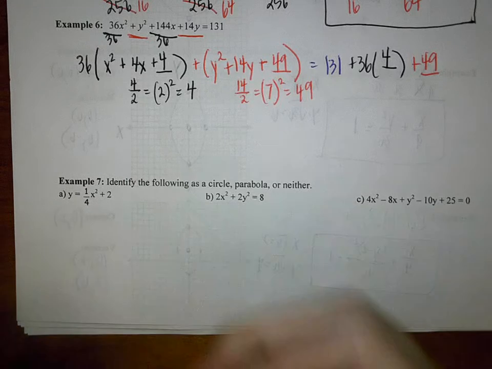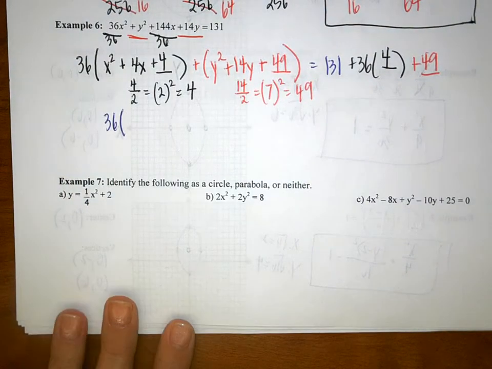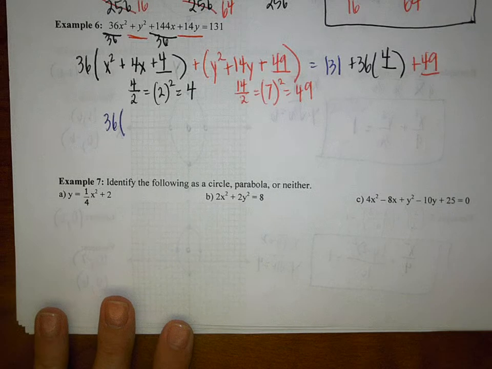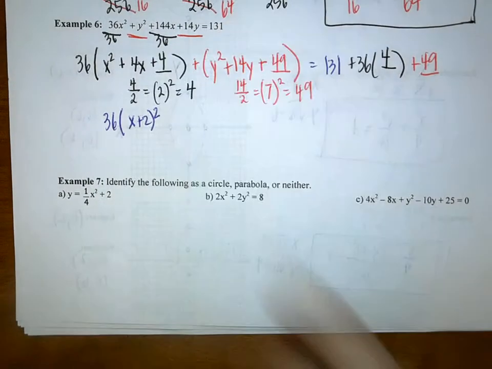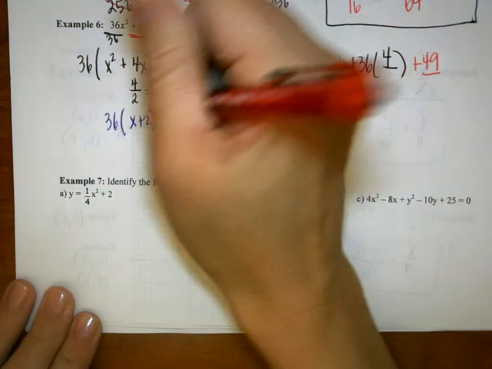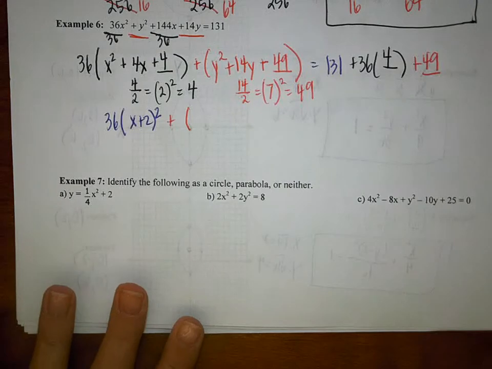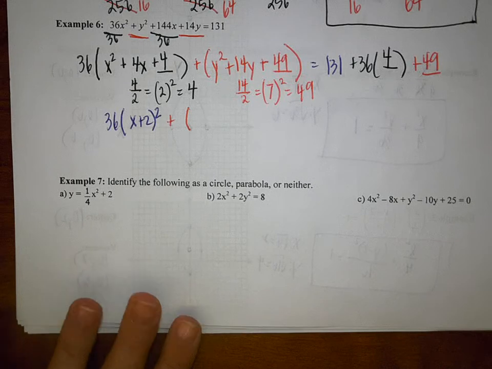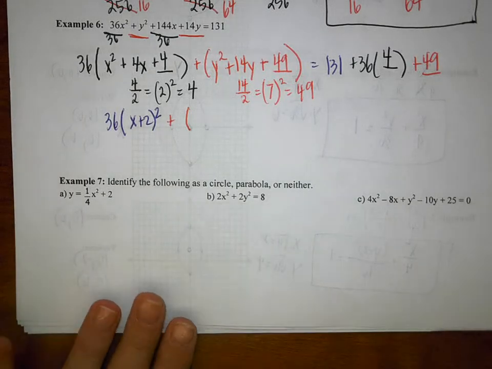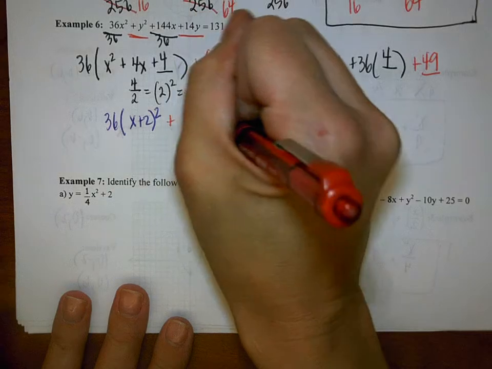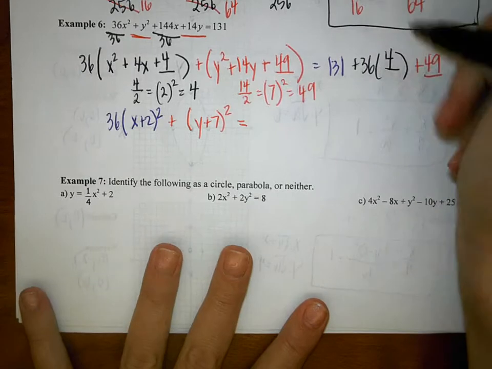So when we write this now, I have 36. What's going to be in my parentheses with my x's? Good. X plus 2 squared. And then we have plus, and what's going to be my y's? Y plus 7 squared equals, and then we have to simplify all of this.